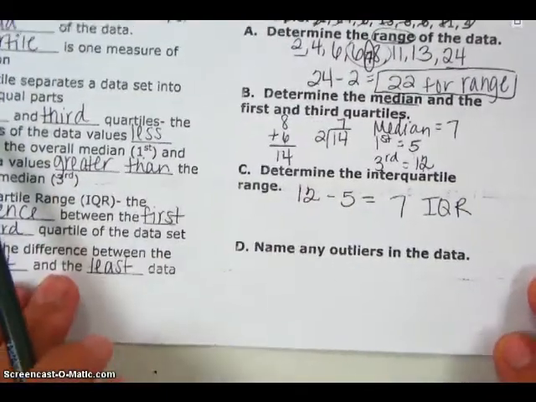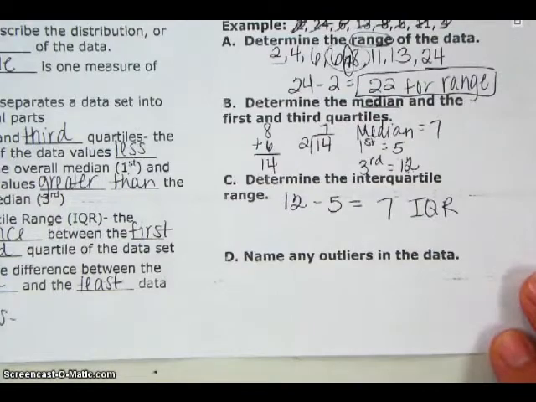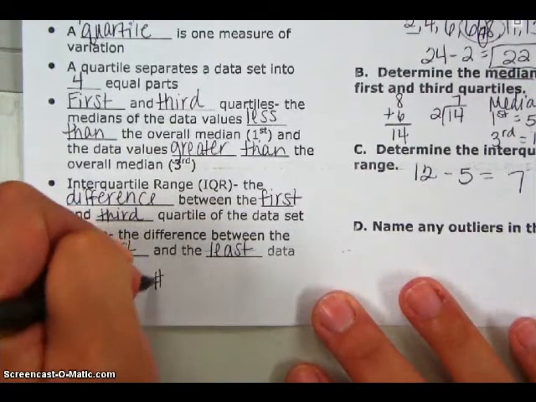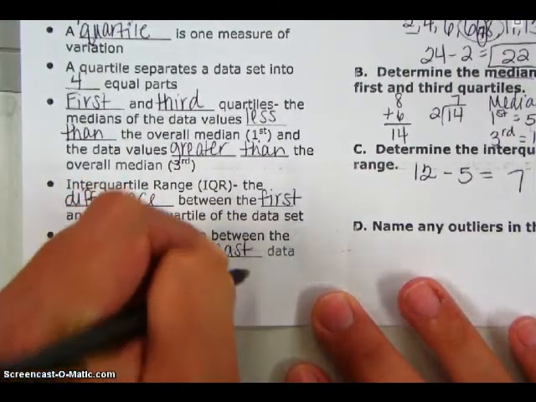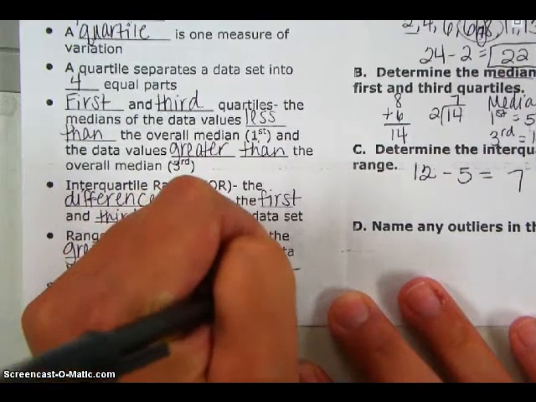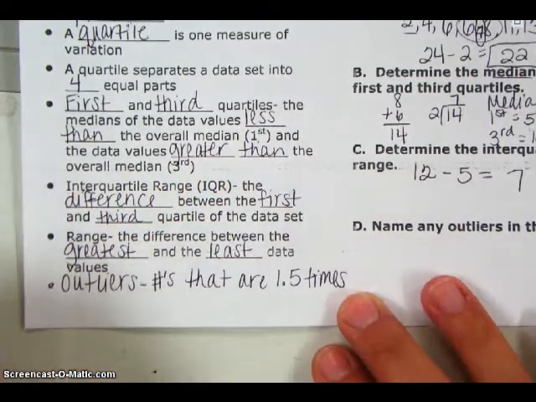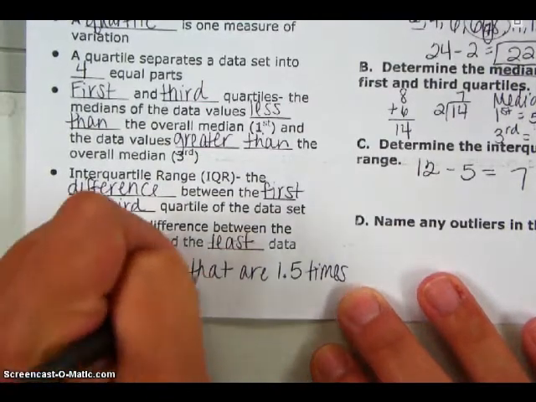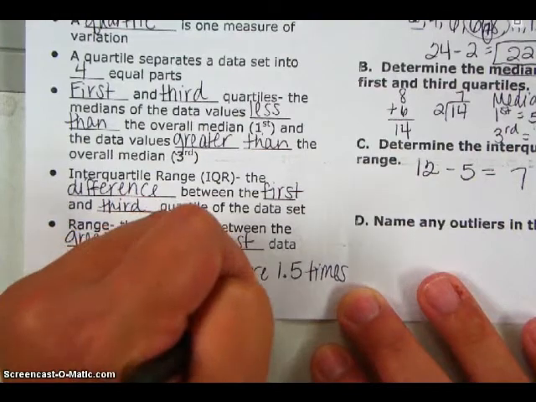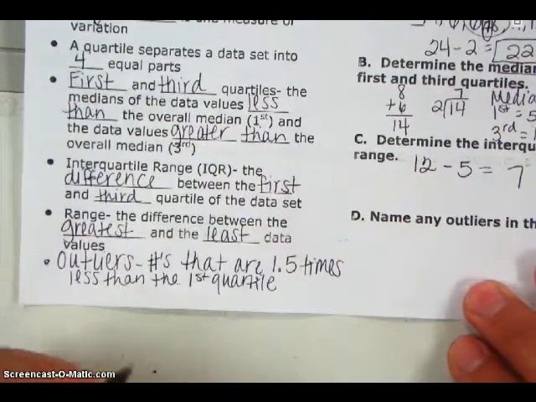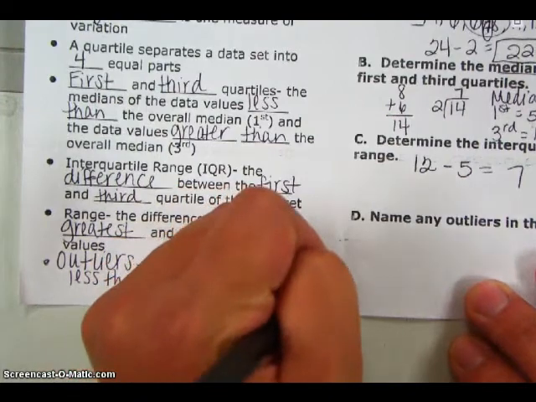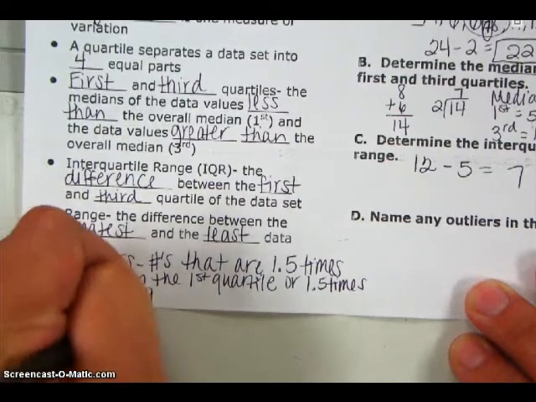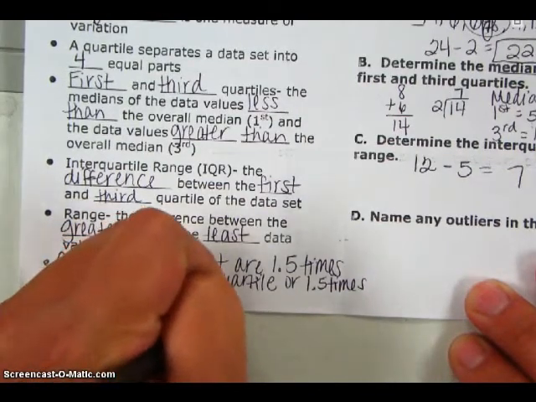Now, what we mean by outliers that we need to figure out now is, and we're going to write the definition of outliers over here, outliers are numbers that are 1.5 times less than the first quartile or 1.5 times greater than the third quartile.